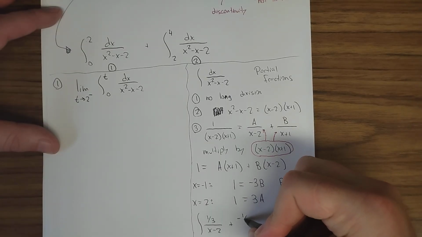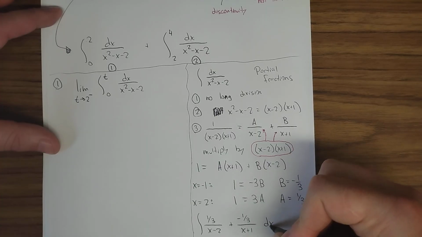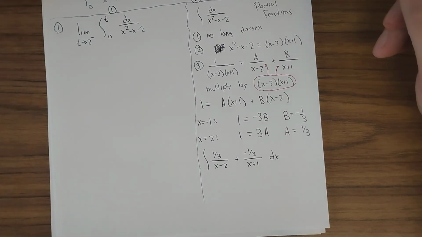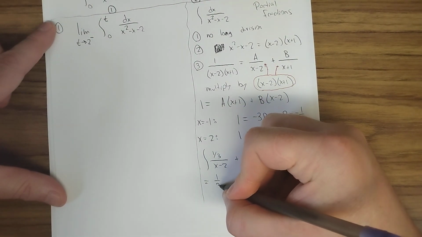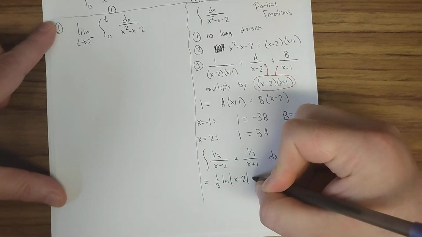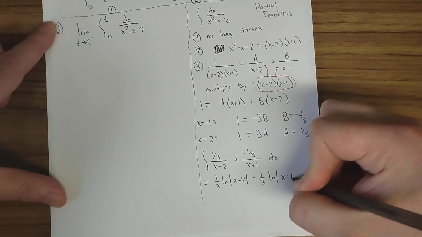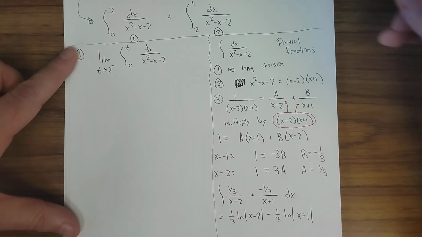So that's -1/3 over x plus 1. And now we can integrate it: 1/3 natural log absolute value x minus 2 minus 1/3 natural log absolute value x plus 1. And I'm not going to put a plus C because I have to remember what I'm doing.